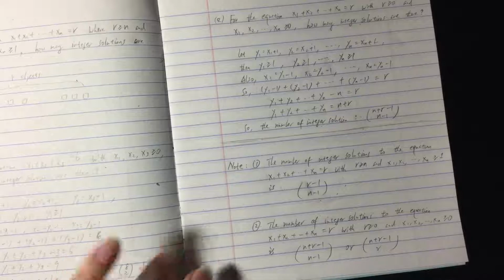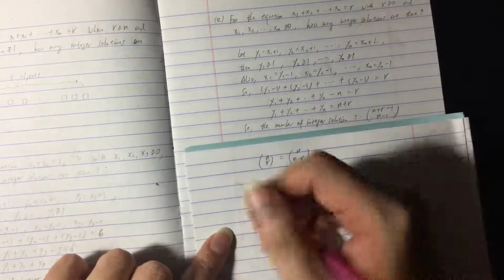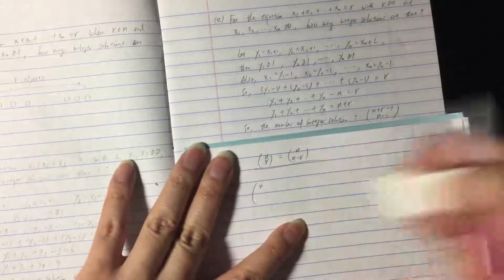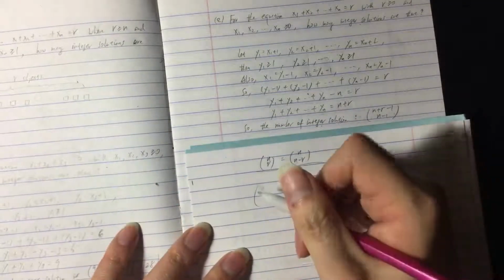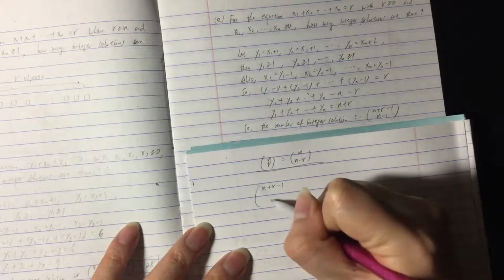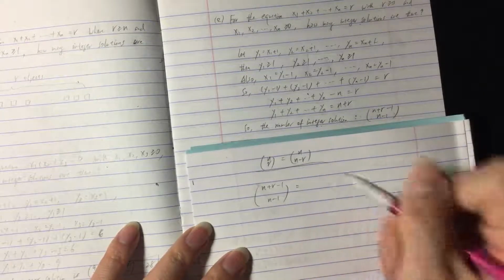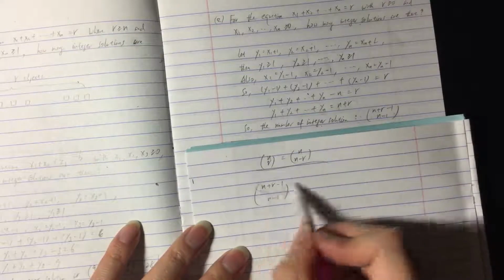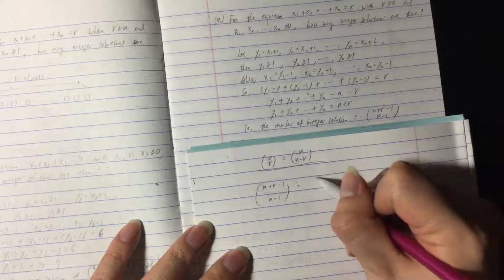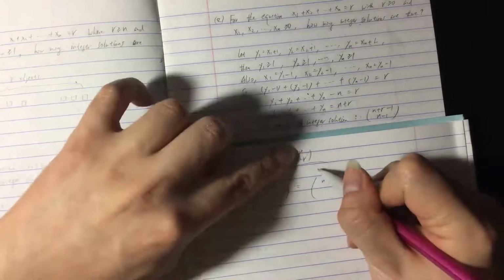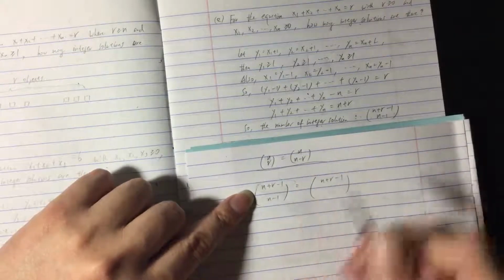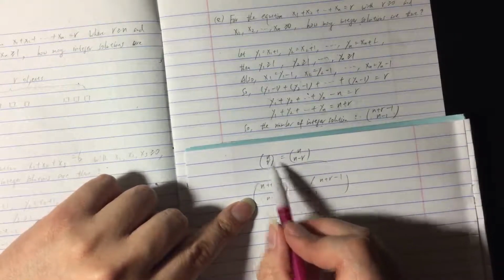So for this combination here, n plus r minus 1 choose n minus 1, if I treat this as n, I treat this as r, what do I have? I have n plus r minus 1. The top stays the same. From the bottom we use top minus bottom.